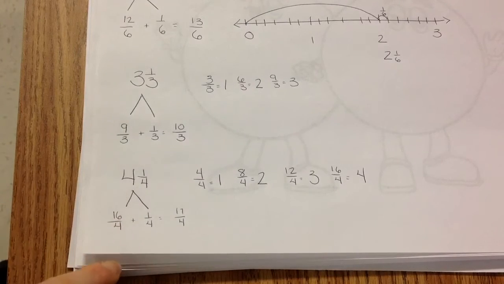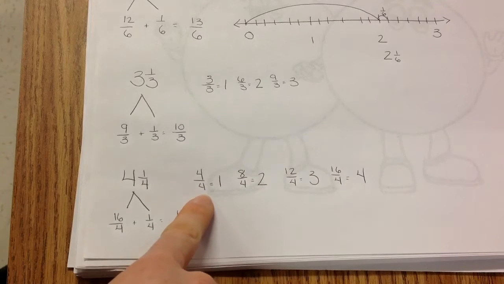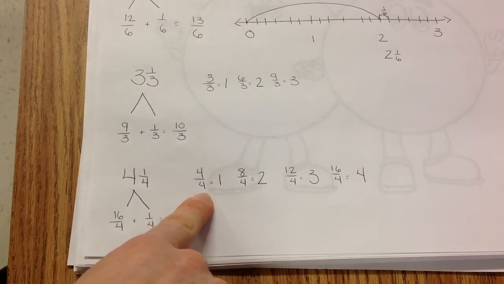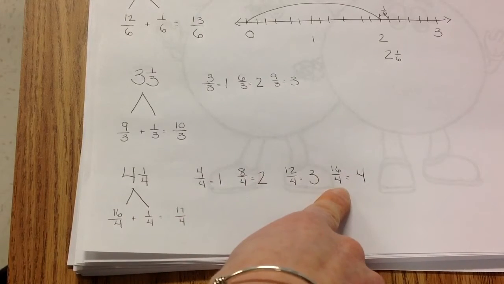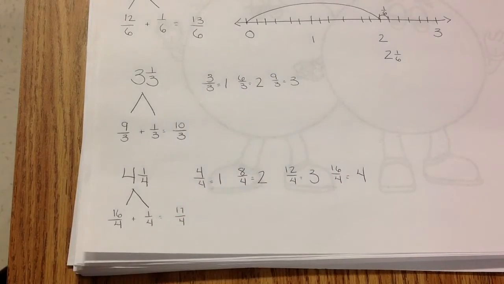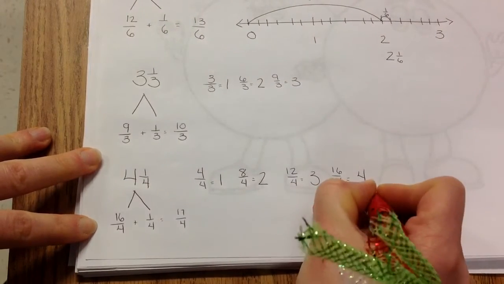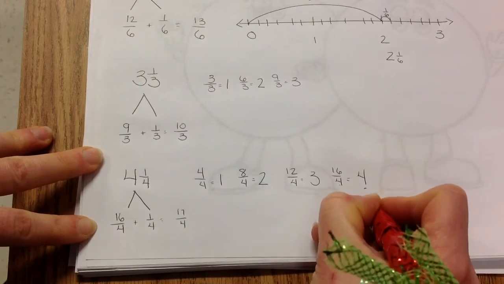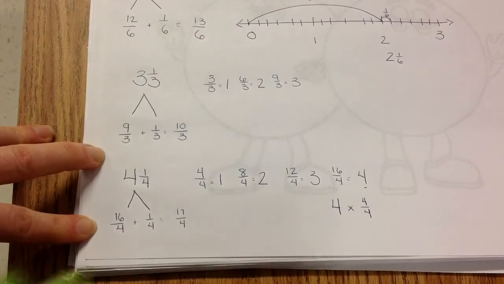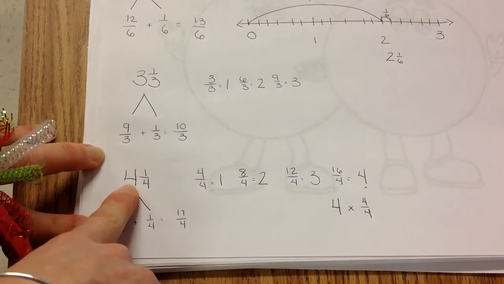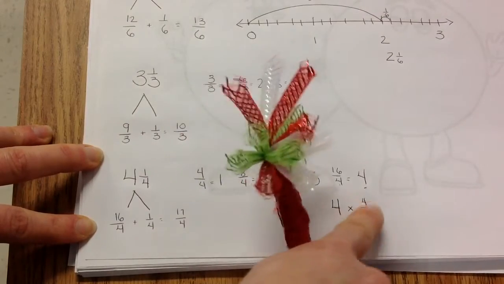Your number bond probably should have looked like this. If you needed to write them out, knowing what each whole meant, that's fine. 4/4 equals 1, 8/4 equals 2, 12/4 equals 3, 16/4 equals 4. Now, another way of saying 16/4 is 4, that's my whole, times 1 whole: 4 times 4/4. Because I have 4 wholes, and 1 whole is 4/4. So I have 4 of them, 4 wholes.